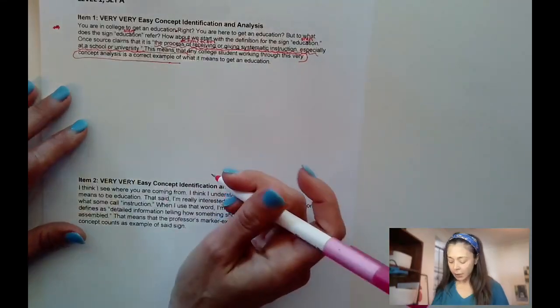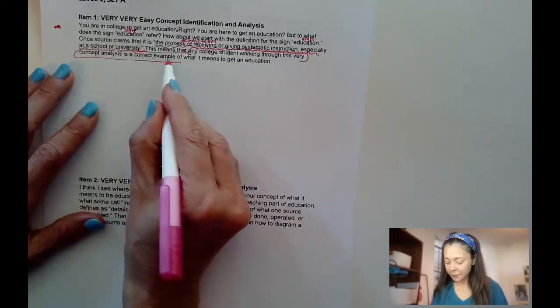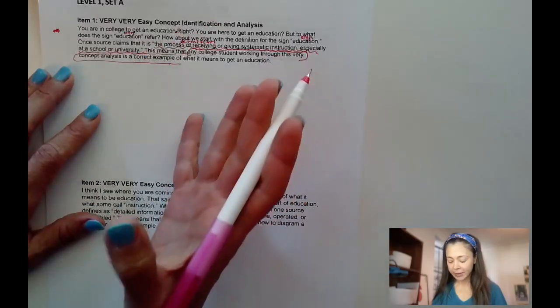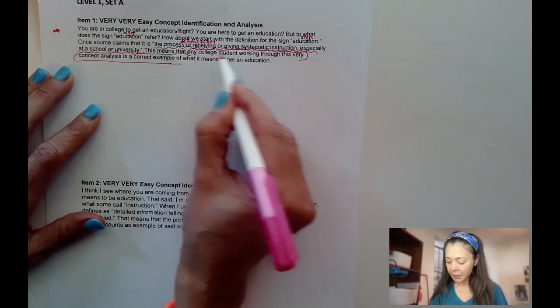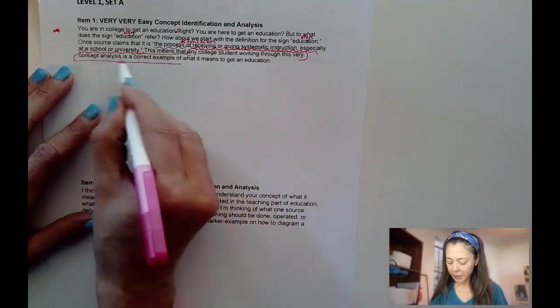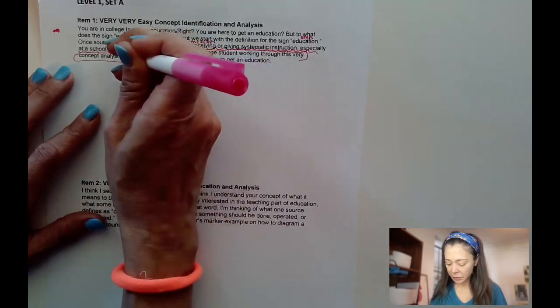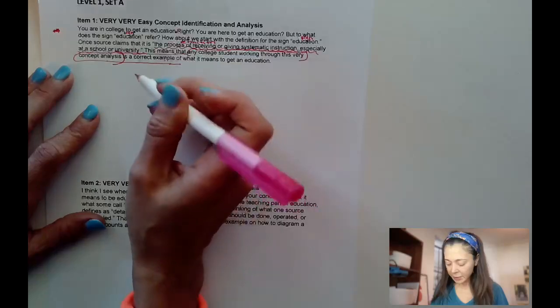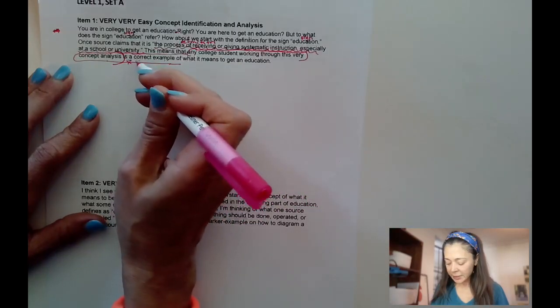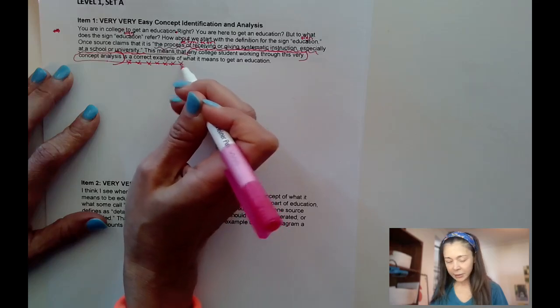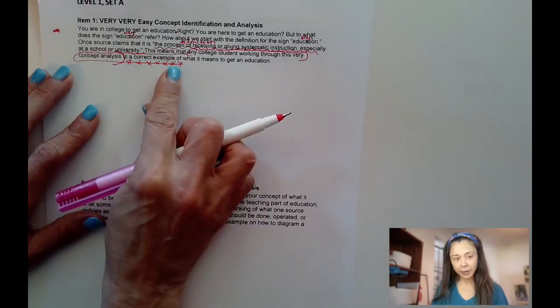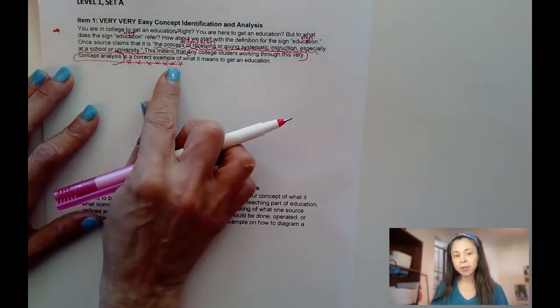Okay, so this is information in the sentence that's just kind of giving us context saying, hey, this is a correct example for the definition given. So really, we should only circle any college student working through this very concept analysis. So the circle should have stopped there. This was a mistake. So remember what I said about not erasing your mistakes? I don't want you to take from this that you're supposed to have a line with X's in it. I'm just going to leave my mistake in there.